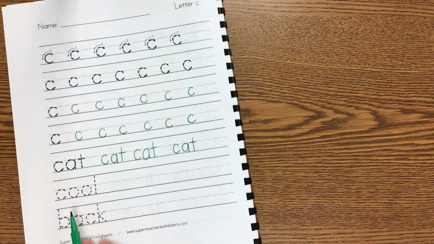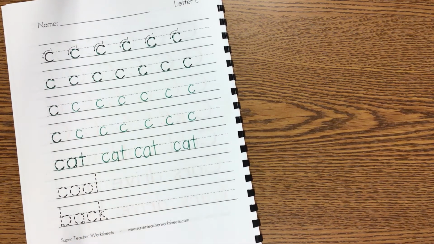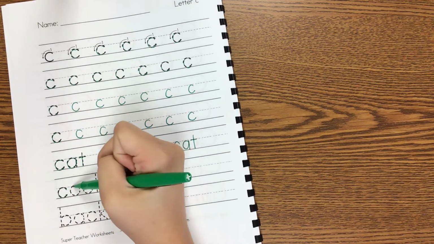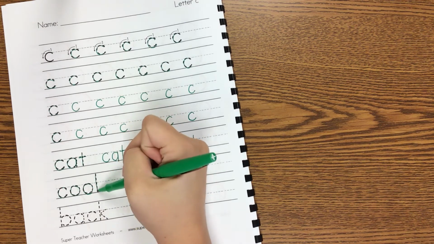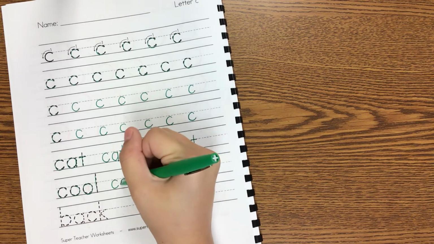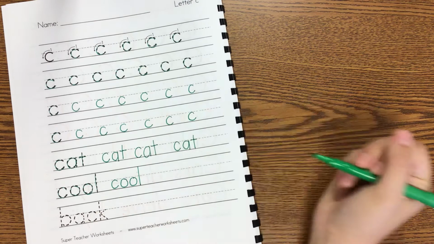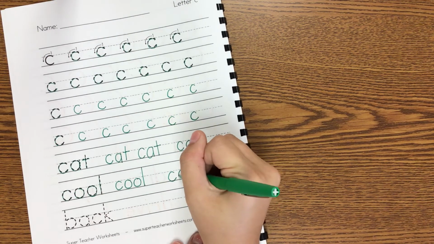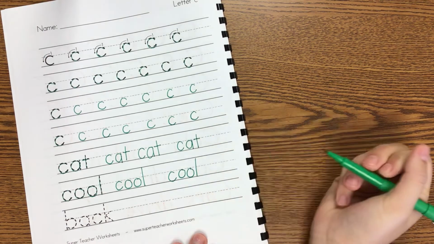Then we're going to trace the word cool and write it 2 times on the line. Let's trace it. C, O, O, L. C, O, O, L. 1 more time. C, O, O, L.